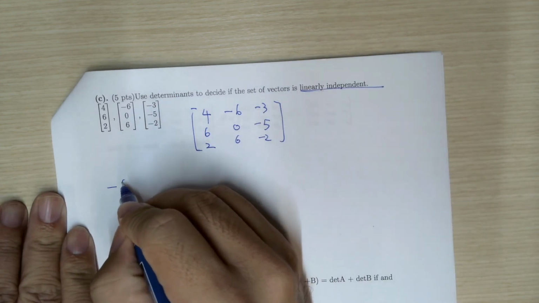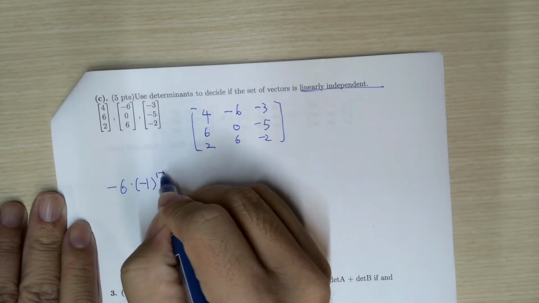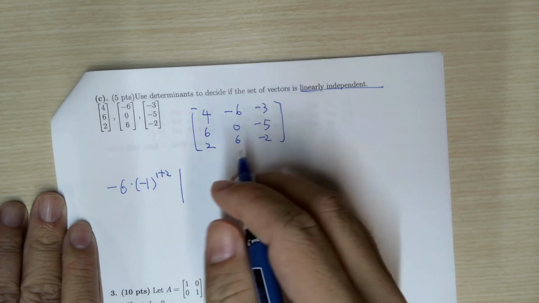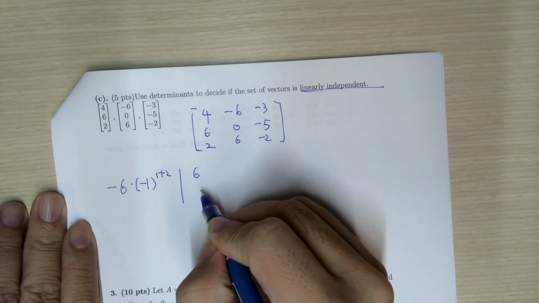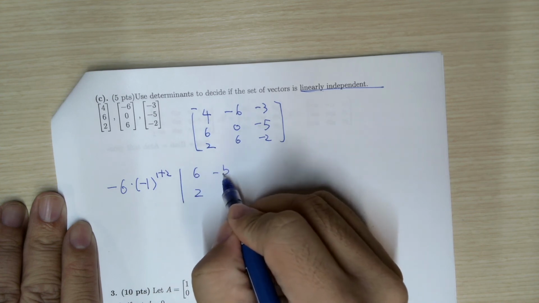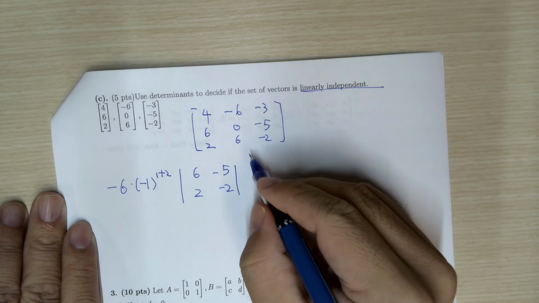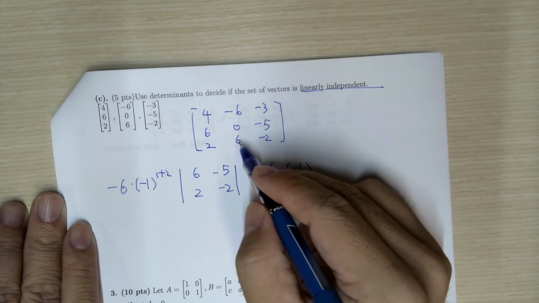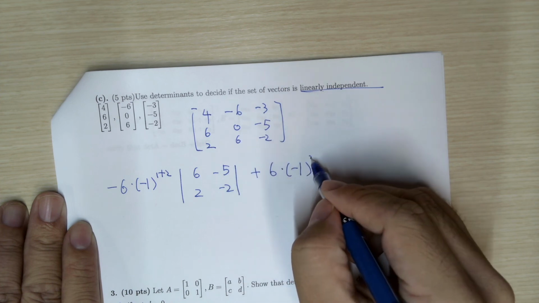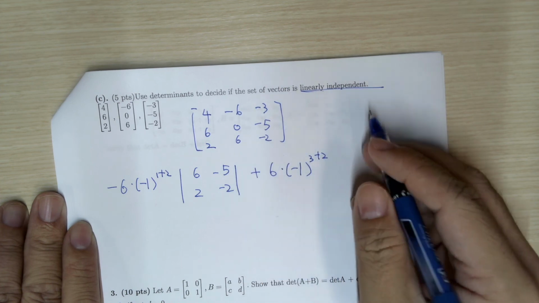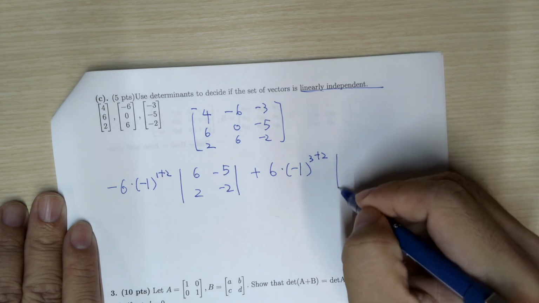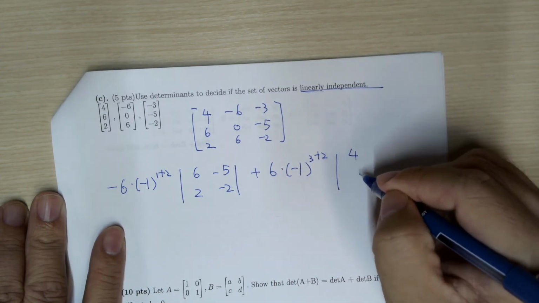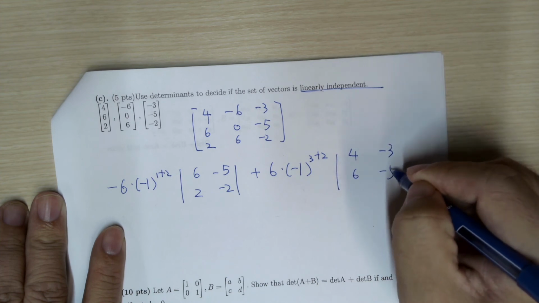So it's negative 6 times negative 1 to the power of 1 plus 2 times the determinant of 6, 2, negative 5, negative 2, plus 0, and then plus 6 times negative 1 to the power of, this is the third row, second column, right, times the determinant of 4, 2, 6, negative 3, negative 5.